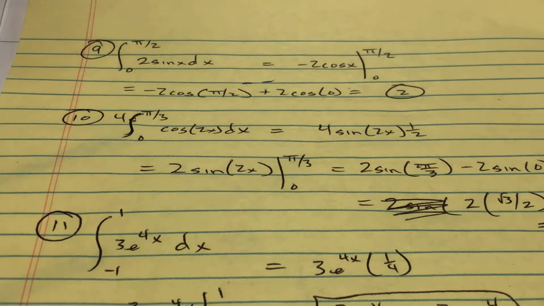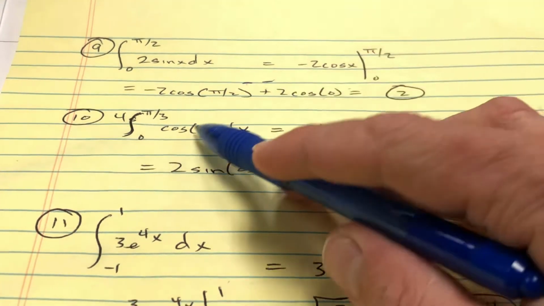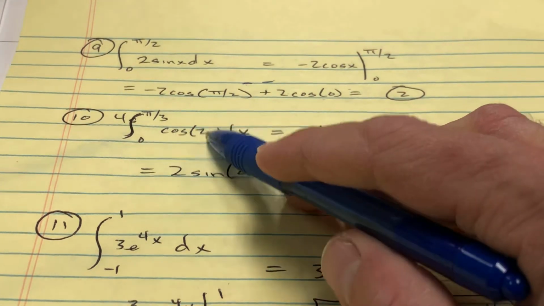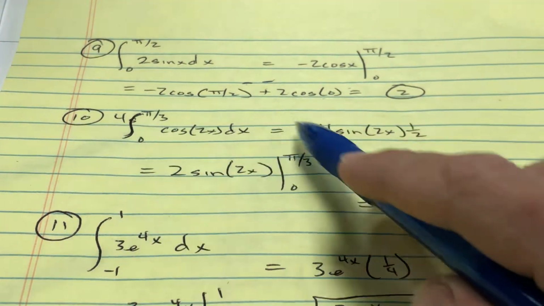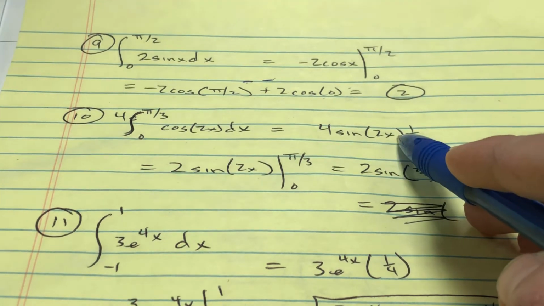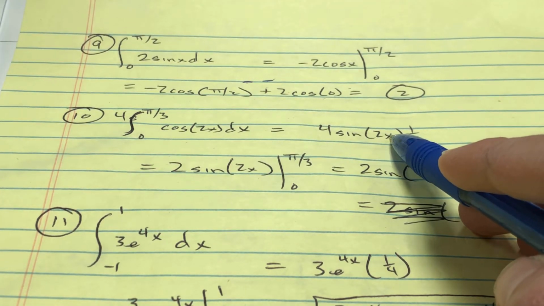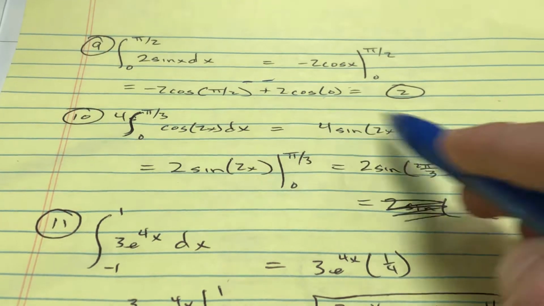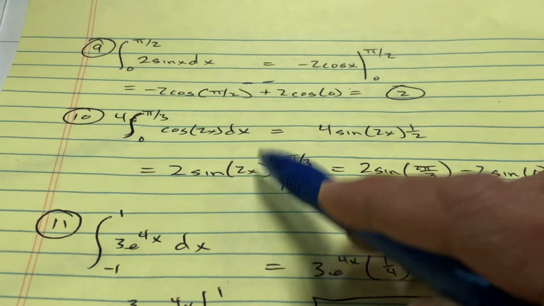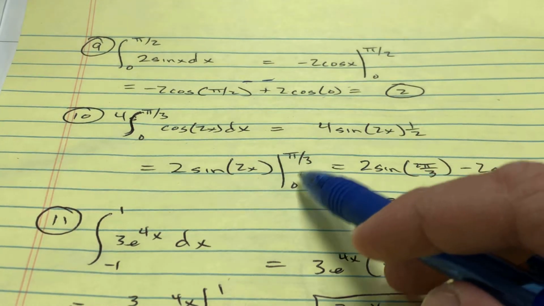You got the 4 on the outside. I take the derivative of what to get cosine? I take the derivative of sine to get cosine. So you got that 4 on the outside. Sine 2x: instead of multiplying by 2, which is what I would do if I were taking its derivative, I multiply by a half. 4 times a half is 2. 2 sine 2x. Plug in pi over 3, plug in 0.